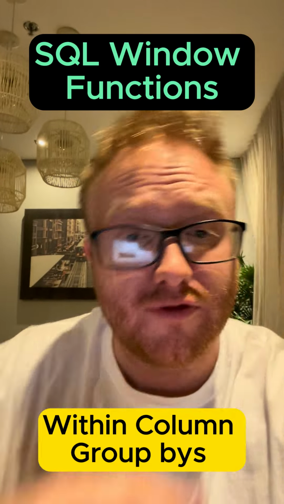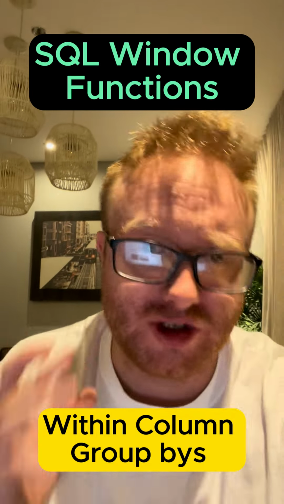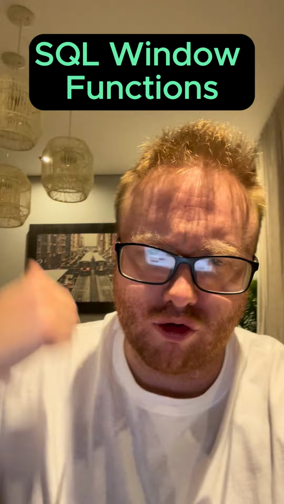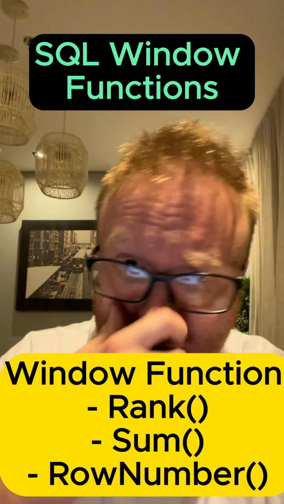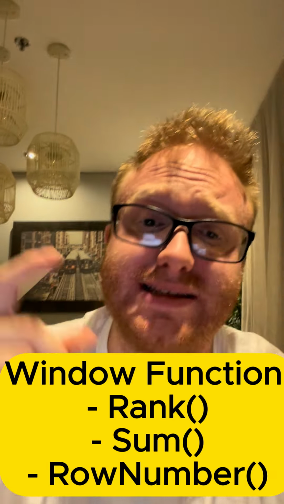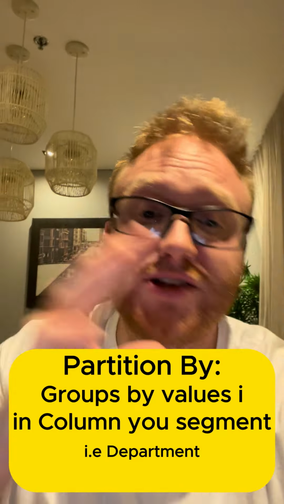So basically, there's a few components here. In the window function itself, you have the window function, such as row number, rank, sum, average, basically the same as your aggregate functions, but instead of being applied to your total data set, applying the window function to be segmented by another column in your data set. And that's where the second part comes in.